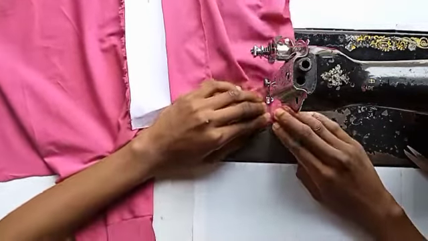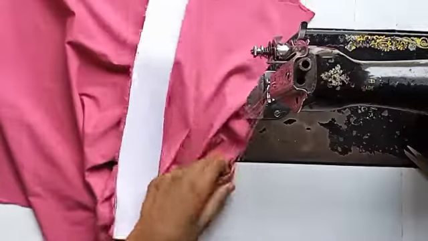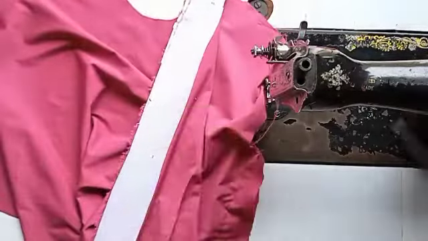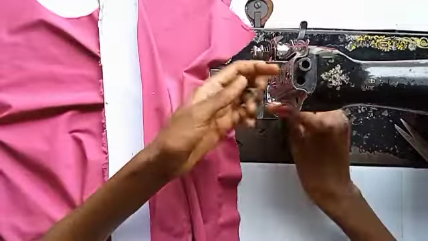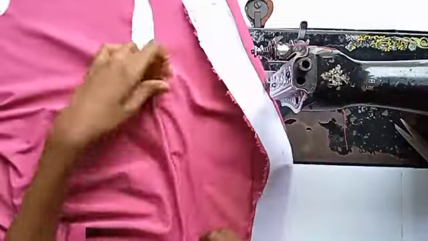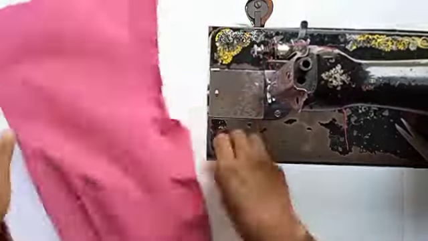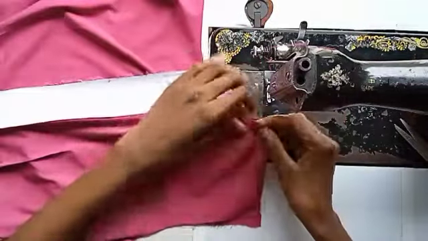If you have a stretchy fabric, do not pull while sewing. I actually found out that I was pulling here. That was when I noticed that this fabric is stretchy, because I found out I was pulling it and it was stretching, and I'm not supposed to pull. So if you're using a stretchy fabric, please do not pull.